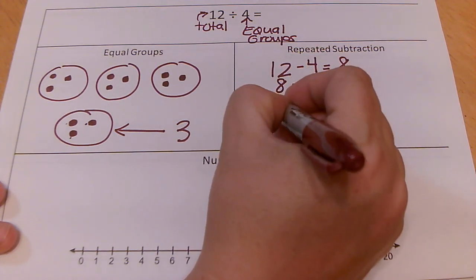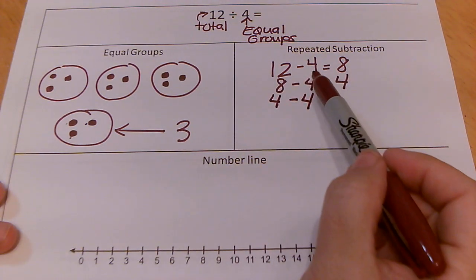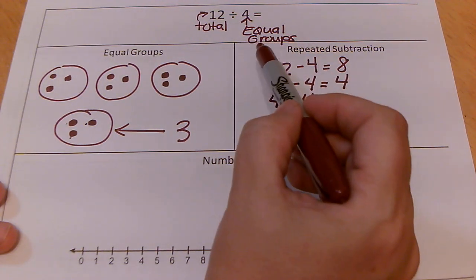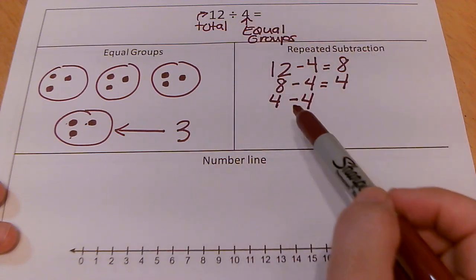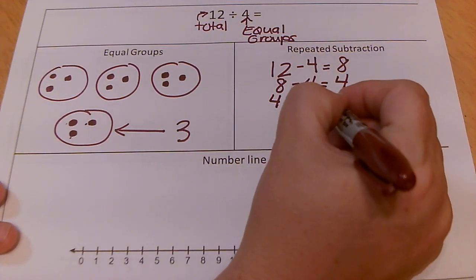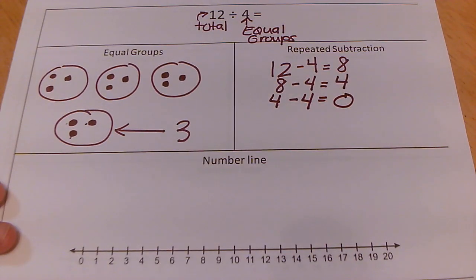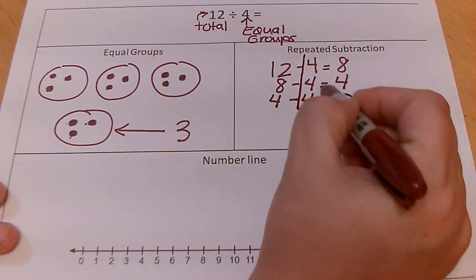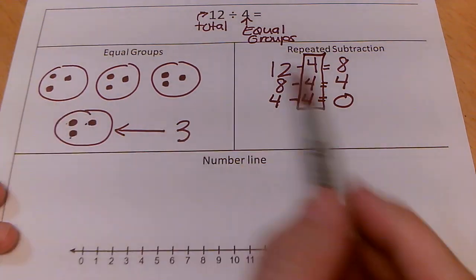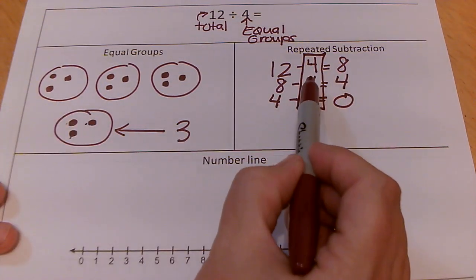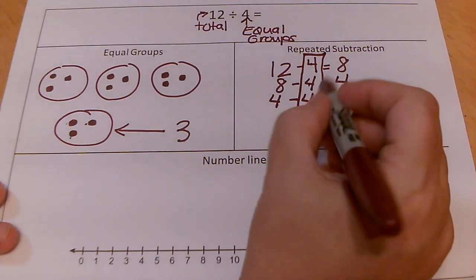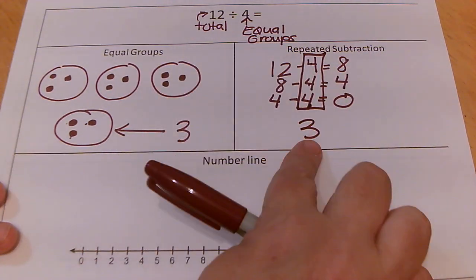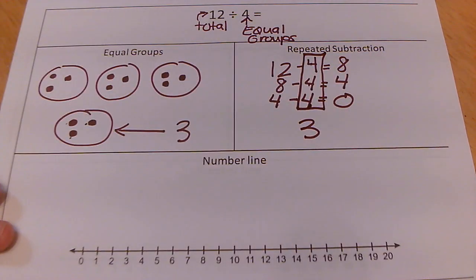So I'm going to say 4 minus 4. Look, I'm subtracting 4 every single time because that's how many equal groups I have. 4 minus 4 is going to give me 0. And now I'm done with my repeated subtraction. And then I'm going to look, how many times did I subtract 4? If I count 1, 2, 3, so my answer here is 3. So look, we're coming up with the same answer. So it doesn't matter which strategy I pick. I need to pick a strategy to solve and get to the correct answer.